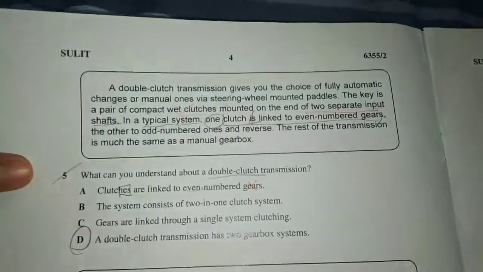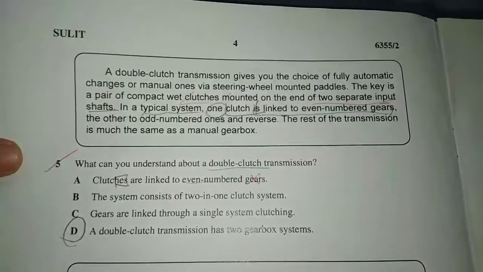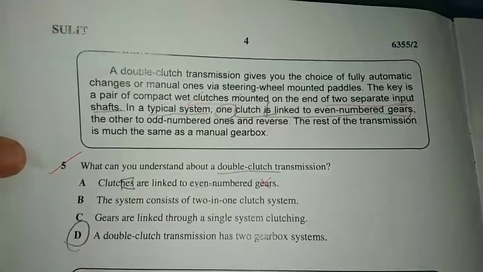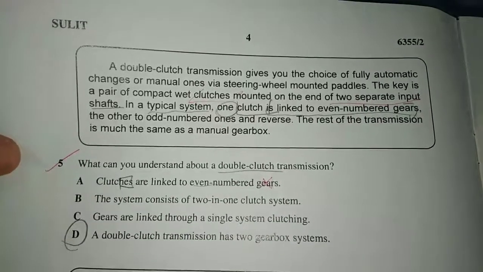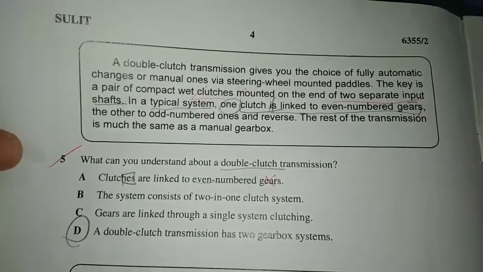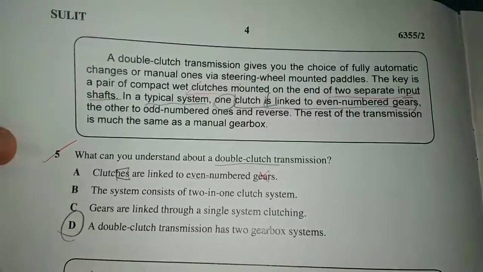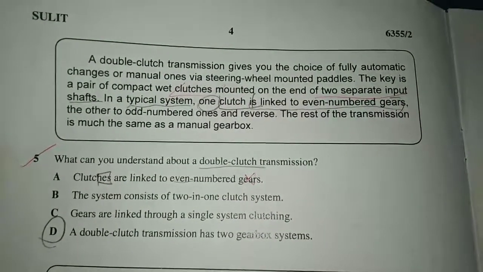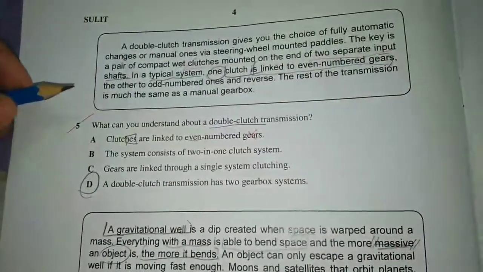Okay. Question 5. A double clutch transmission gives you the choice of fully automatic changes or manual ones via steering wheel mounted pedals. The key is a pair of compact weight clutches mounted on the end of the two separate input shafts. In a typical system, one clutch is linked to even numbered gears, the other to odd numbered ones, and reverse. The rest of the transmission is much the same as a manual gearbox. What can you understand about the double clutch transmission?